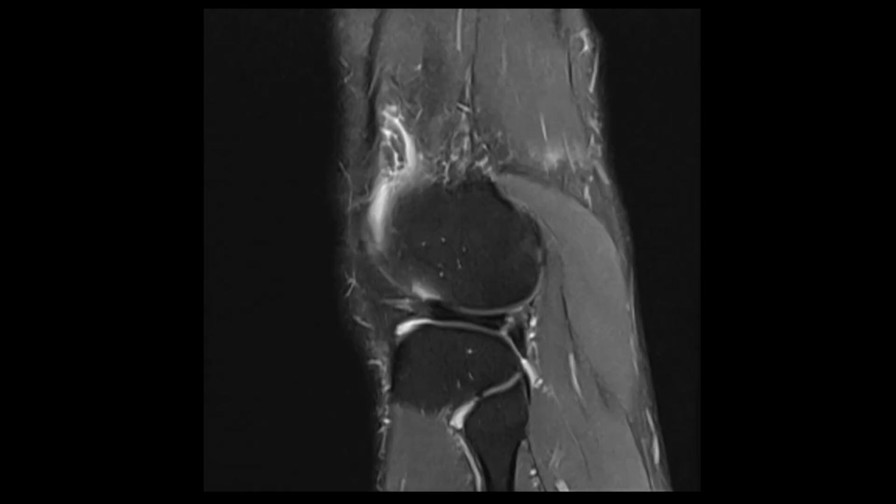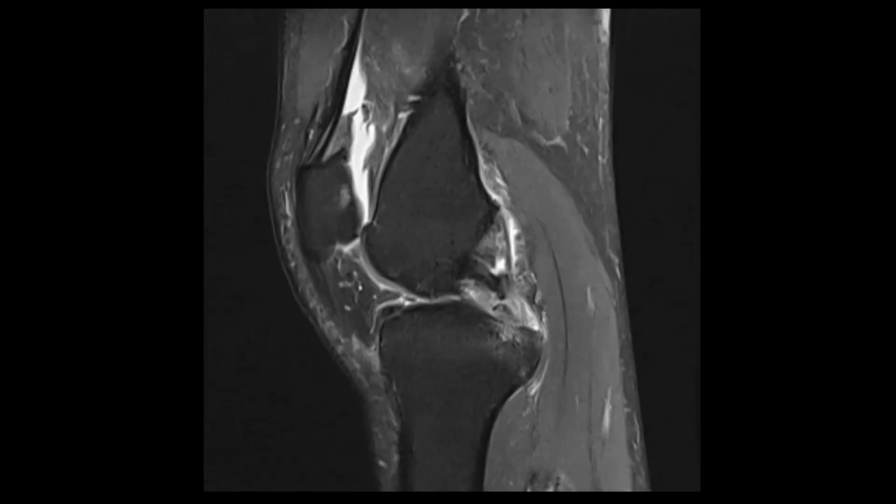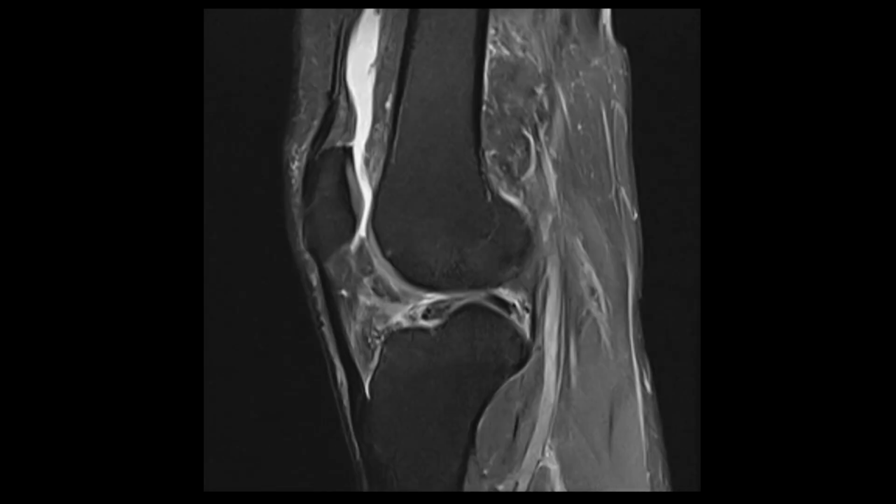and a little bit of osteoarthritis of the patellofemoral joint. Otherwise, there's nothing else happening in this knee.